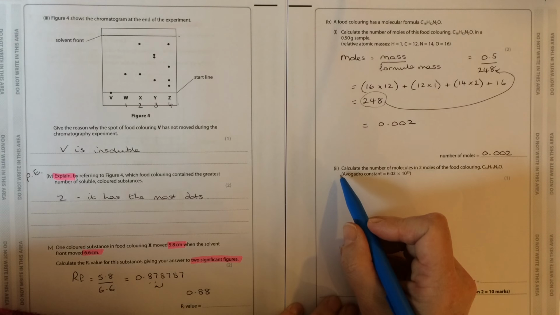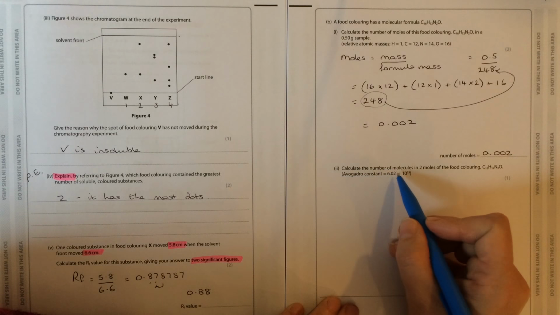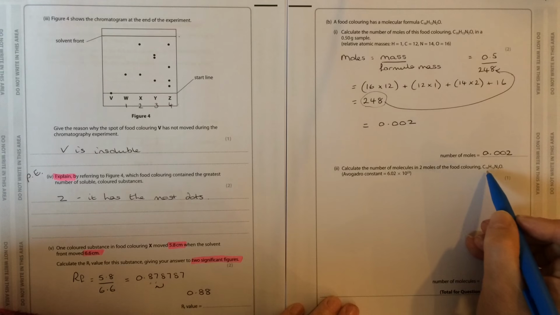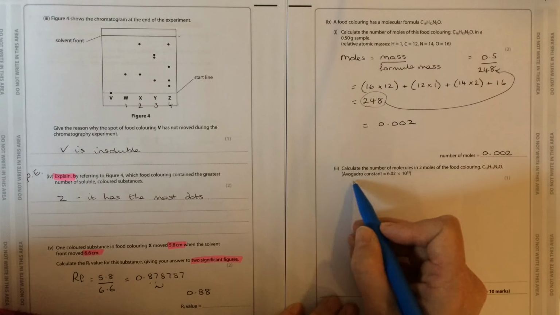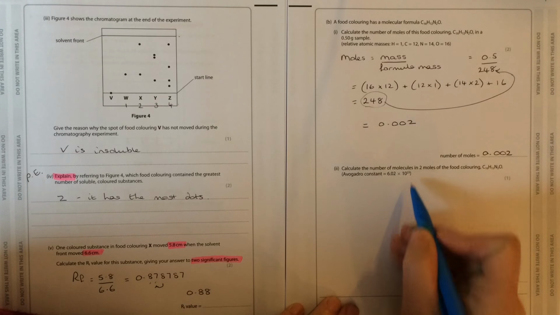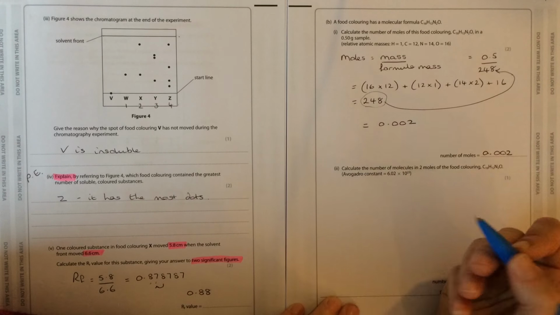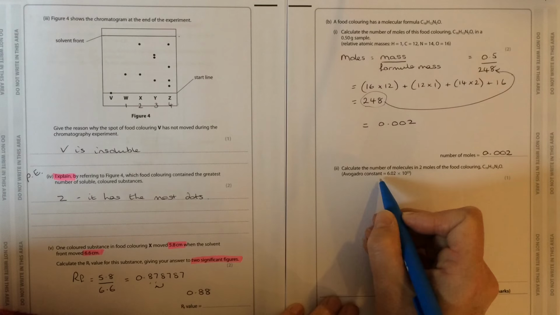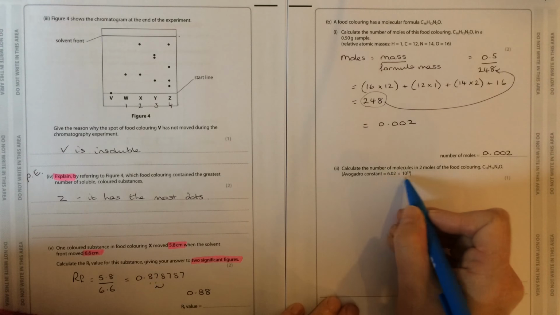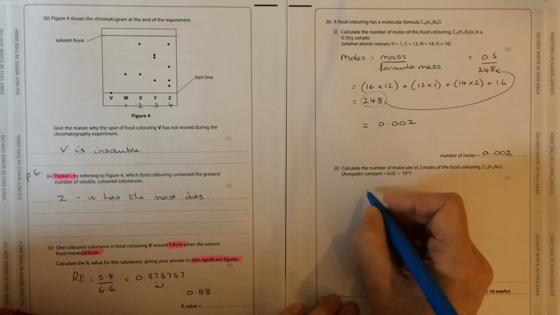Okay, and the final part to this question, part 2, calculate the number of molecules in 2 moles of the food colouring C16H12N2O. And they've given me Avogadro's constant, which is 6.02 times 10 to the 23. Now, that's just me understanding what Avogadro's constant means. That is the number of molecules that are present in 1 mole. So that's what it means.